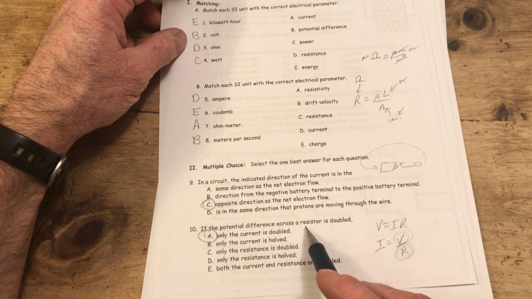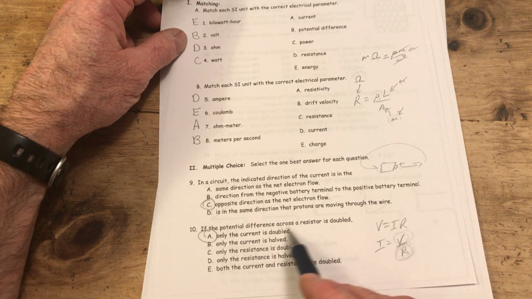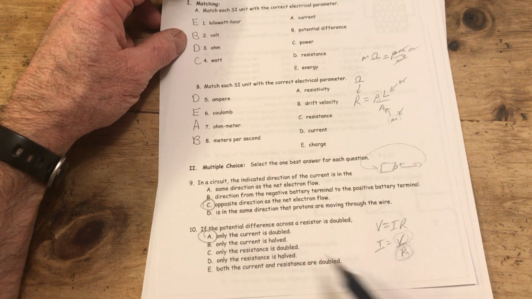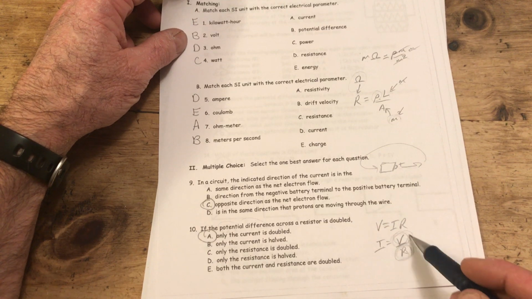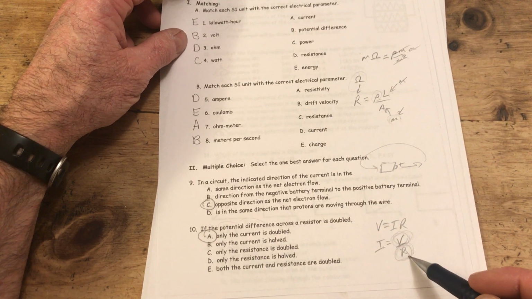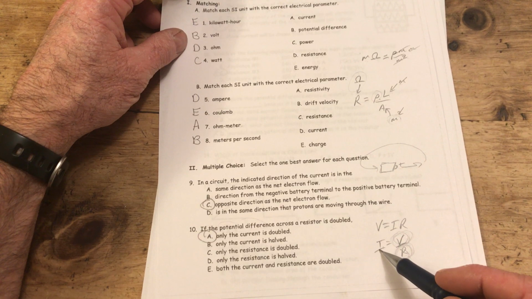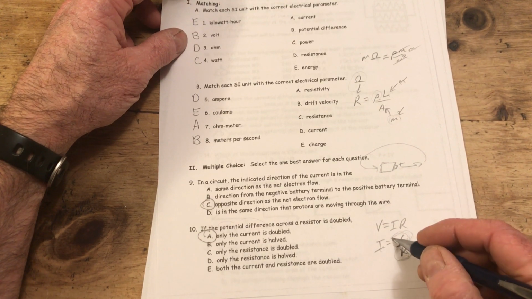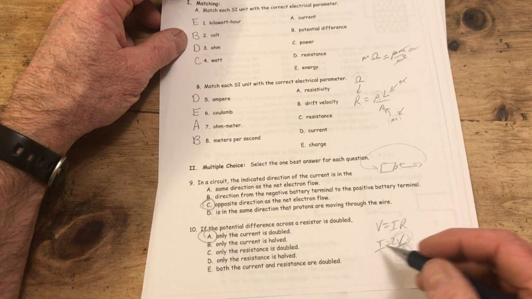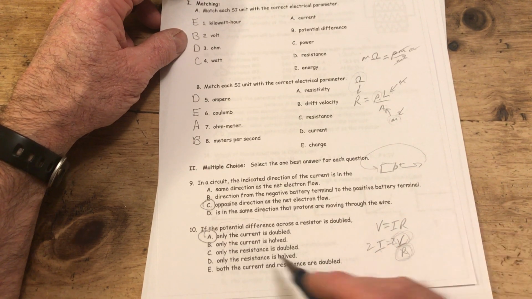So if you have a circuit and you double the potential, you bump up the voltage to twice what it was before, that's not going to change the resistance. So it has to change the current. So if you multiply this side by 2 by putting in 2V, then you've got to multiply that side by 2.